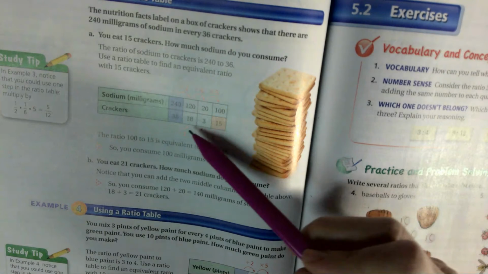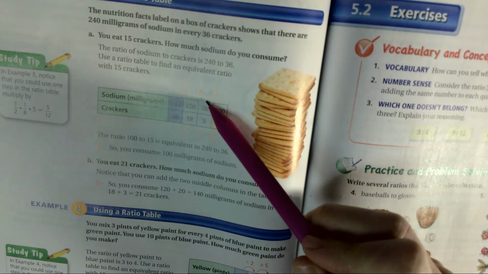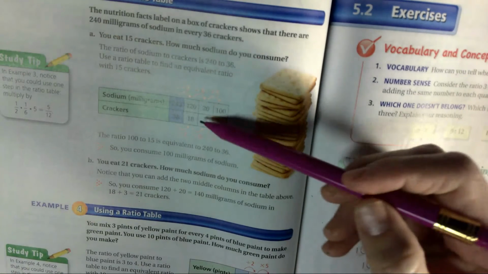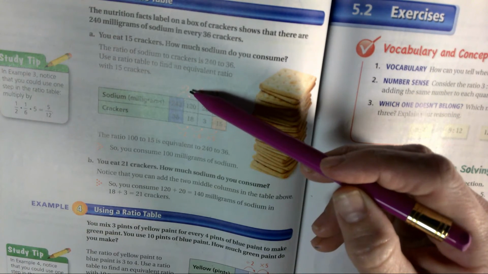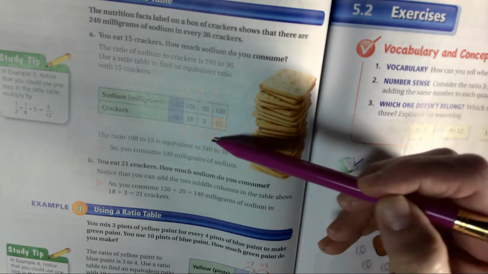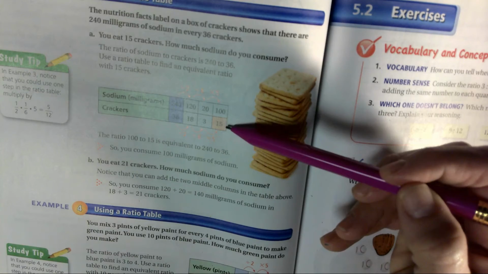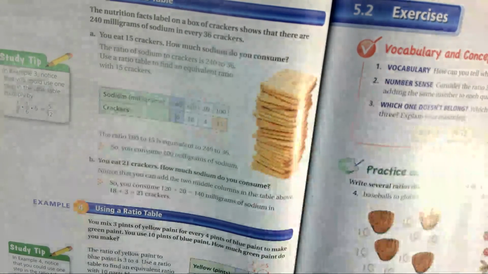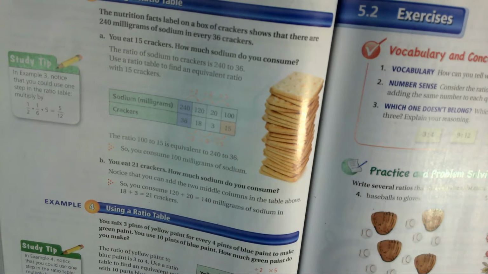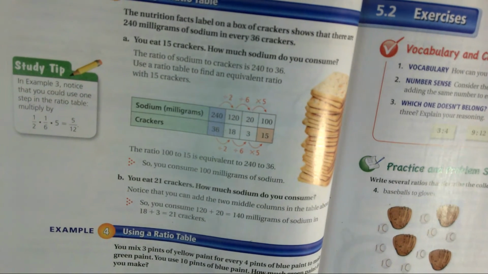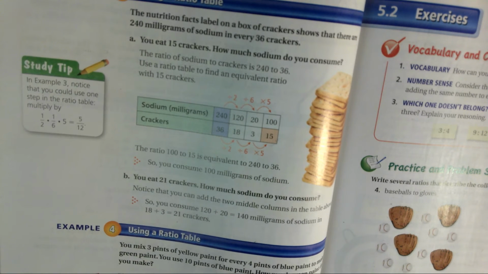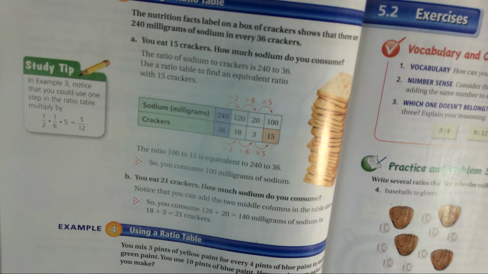And I'm trying to just reduce and get to the point where I have 15 here. So you see what they're doing in the table is they're changing by the same rate on the top and on the bottom. So they divide by 2, they divide by 6, they multiply by 5. So you have 15 here. So if I only eat 15 crackers, I'm eating 100 milligrams of sodium.